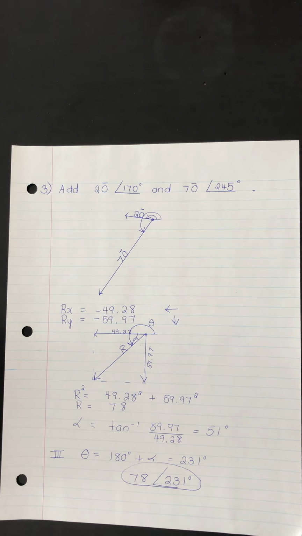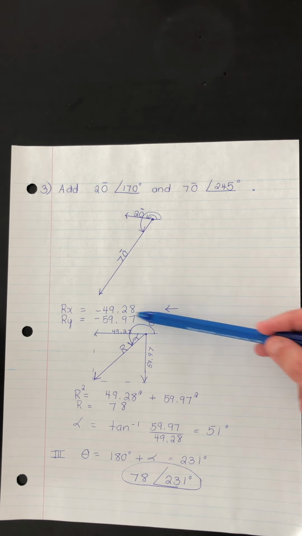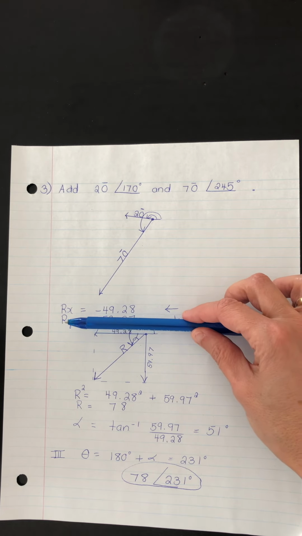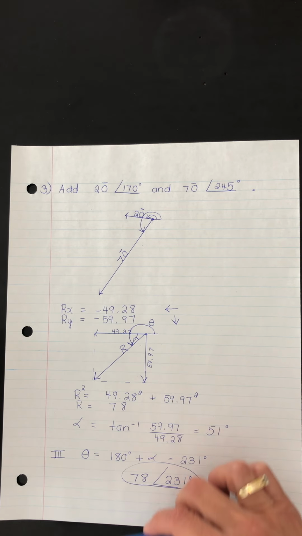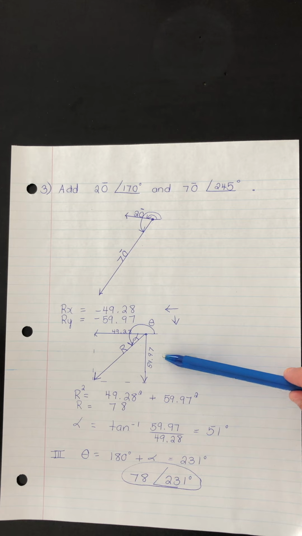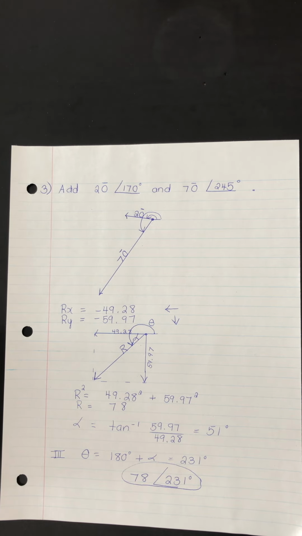When you do this question for me on the test, I absolutely want you to do it like this. Figure out Rx, Ry. Then, beyond that, there should be no negative signs. And I absolutely need you to draw a diagram, just like I've done in all 3 examples.